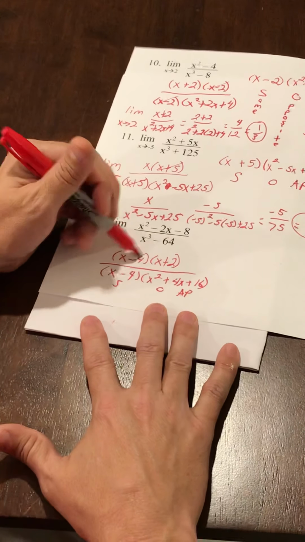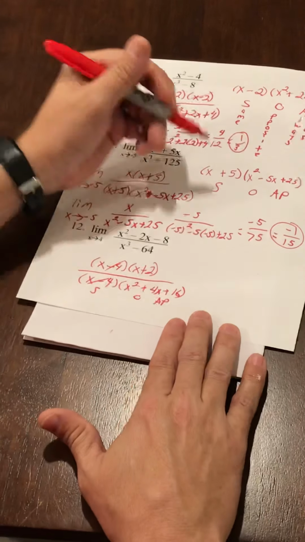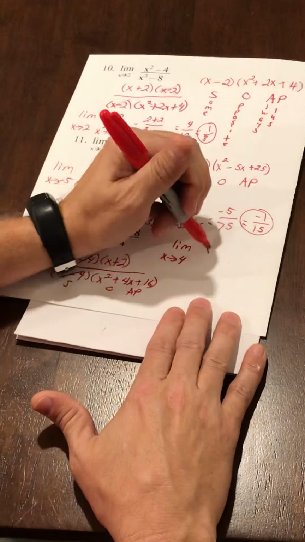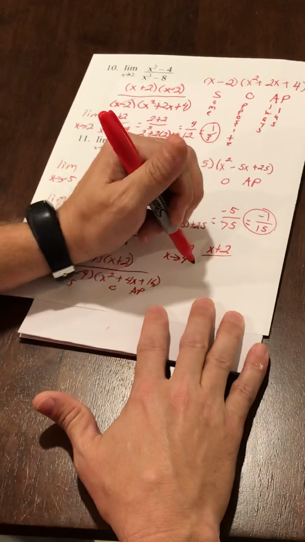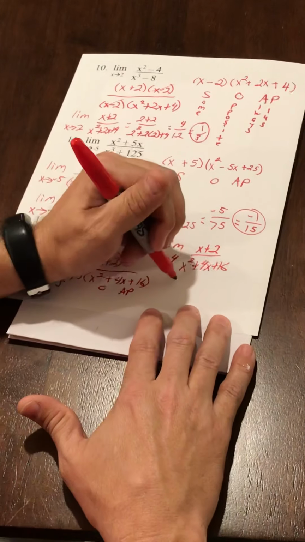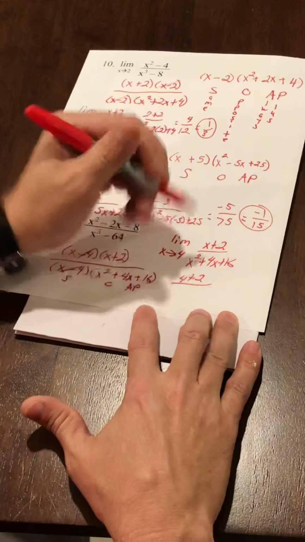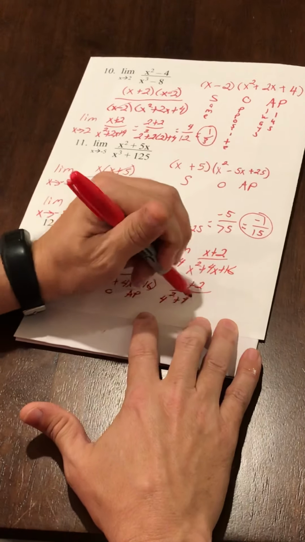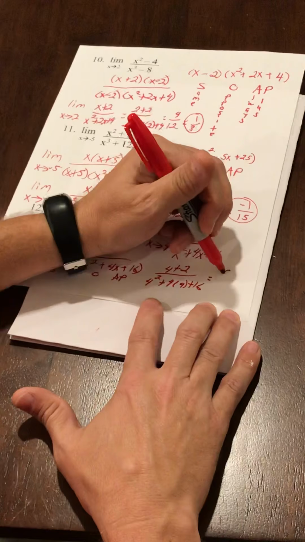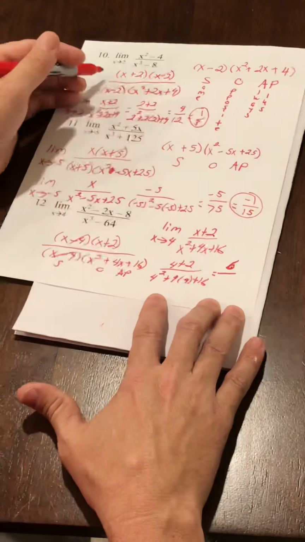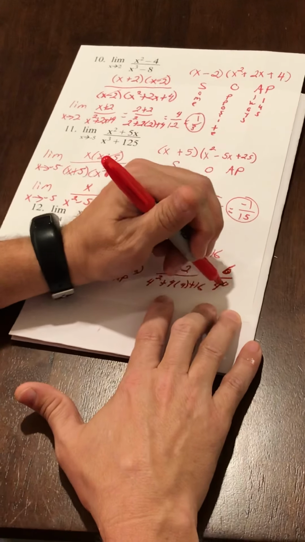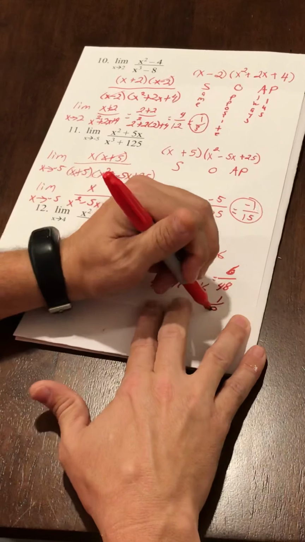And now we have the x minus 4's canceling out. So the limit as x approaches 4 of x plus 2 over x squared plus 4x plus 16. 4 plus 2 over 4 squared plus 4 times 4 plus 16. 6 over 16, 16, and 16, 48. Reduces to 1 over 8.